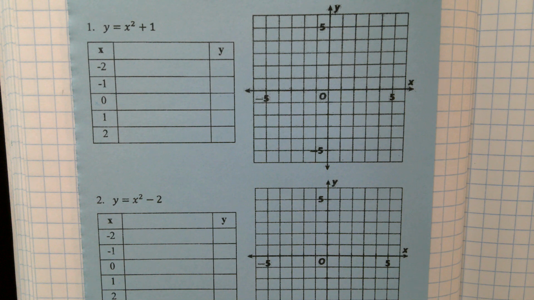Well, you don't do the graphing until you do the table. So try to do it on the other page.